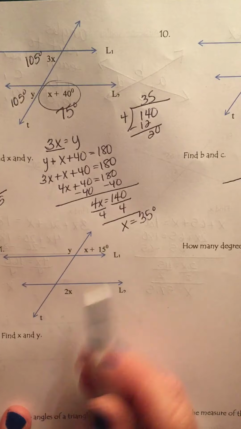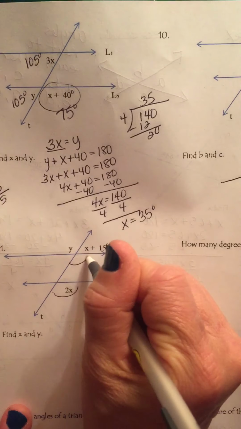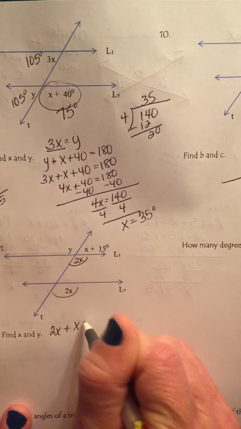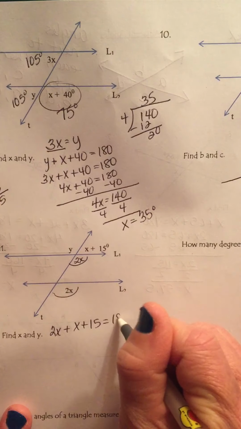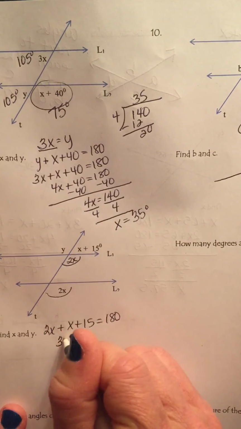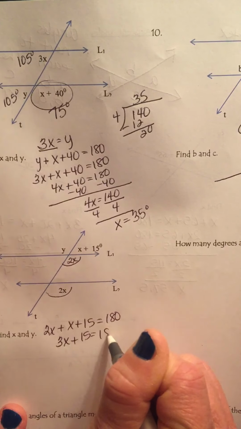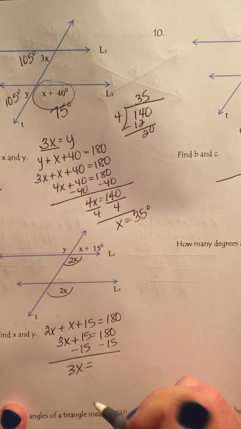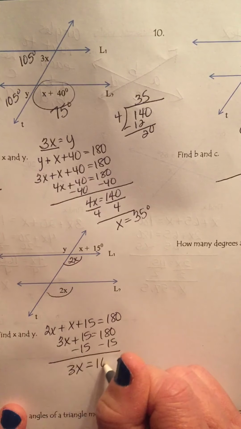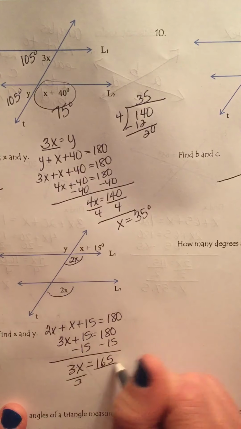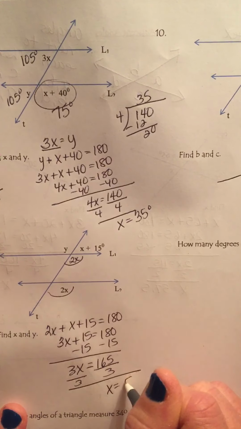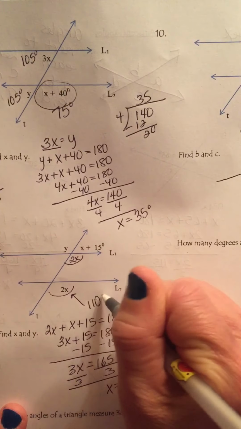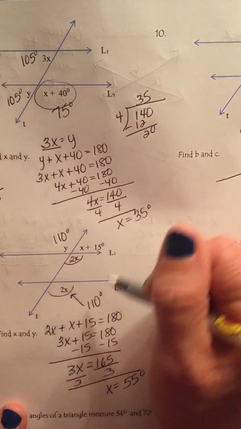Okay, we have to use some information. We know 2x is corresponding to this one, so I'm going to make this one 2x as well. So 2x plus x plus 15 equals 180. 3x plus 15 equals 180. Subtract 15. 3x equals 165. X equals 55 degrees. So this one here is going to be 110, 110, and 70.